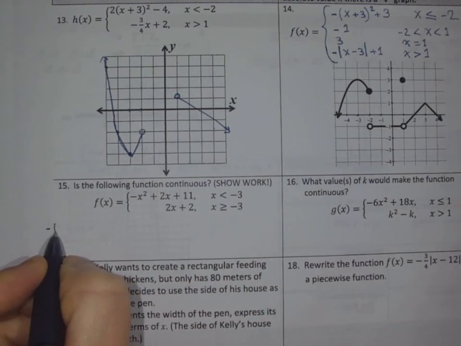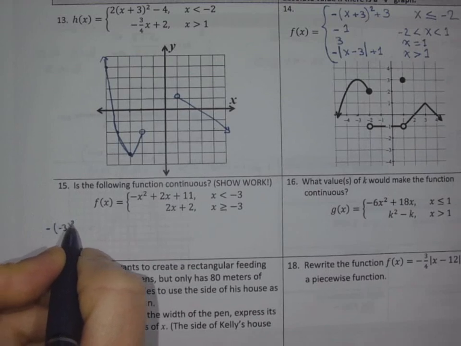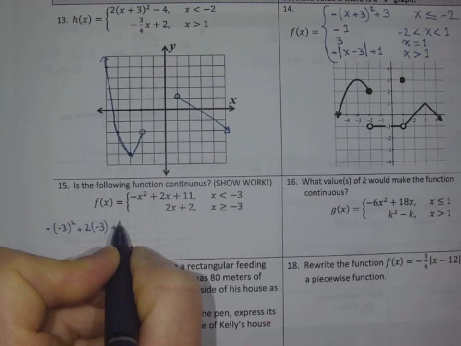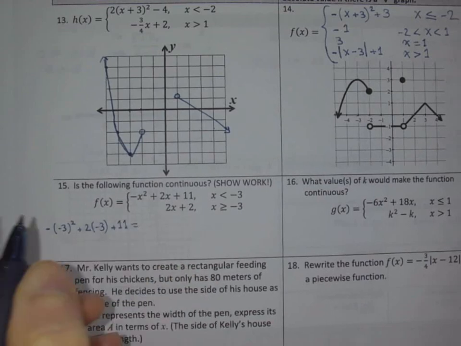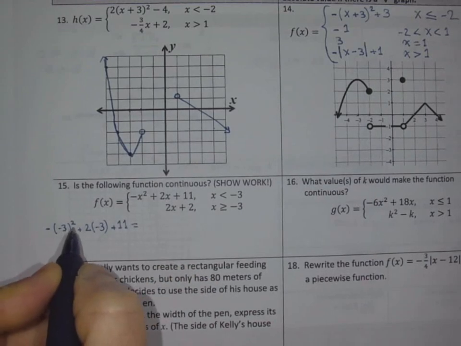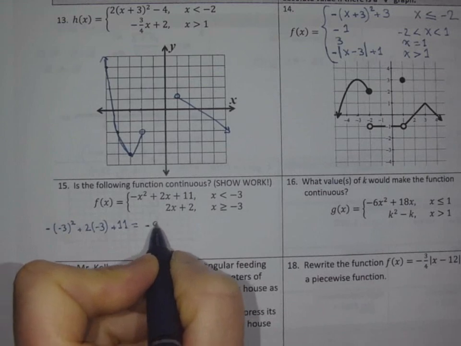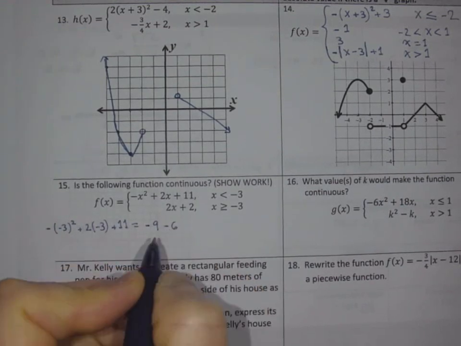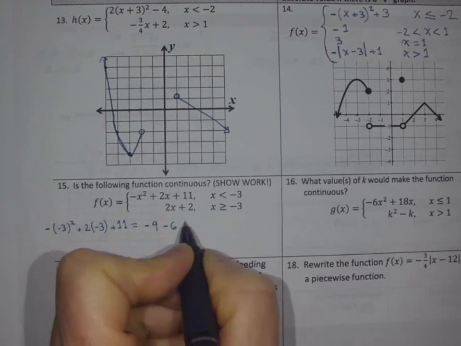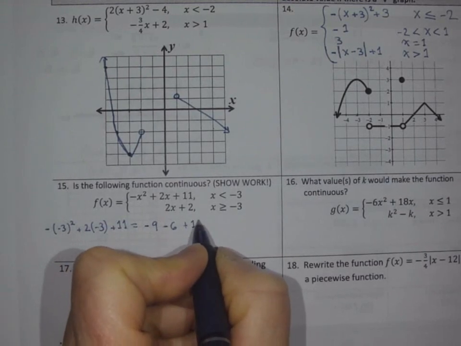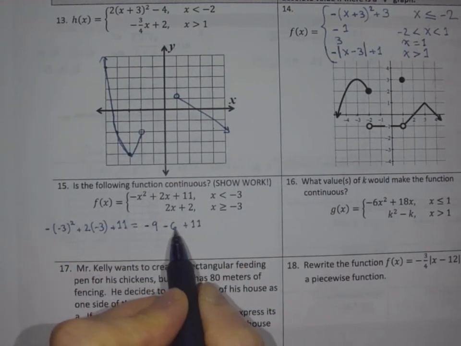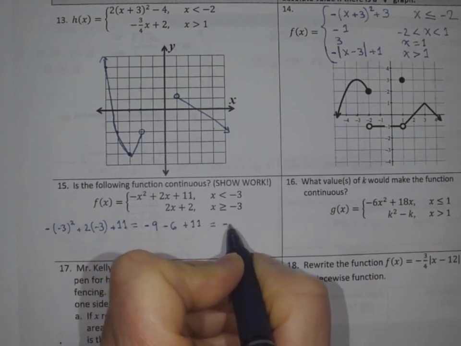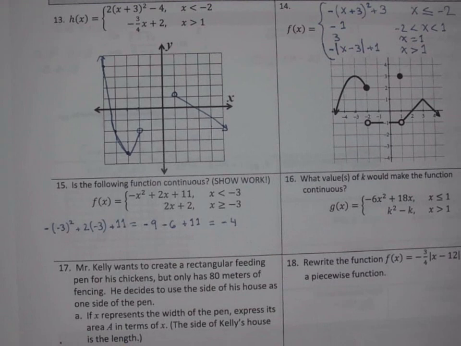So we have -3 squared plus 2 times -3 plus 11. And that will be equal to -3 squared is 9. And then we have a negative in the front, so -9. 2 times -3 is -6 plus 11. -9 minus 6, that's -15, and -15 plus 11, that will be -4. Okay, so we're at -4.